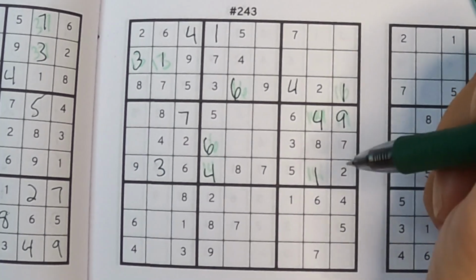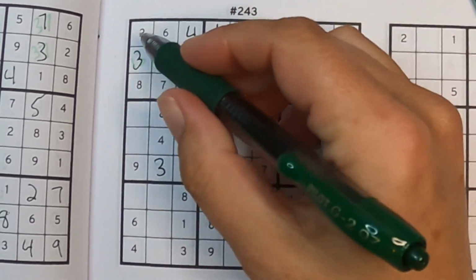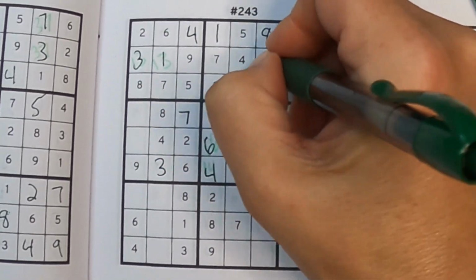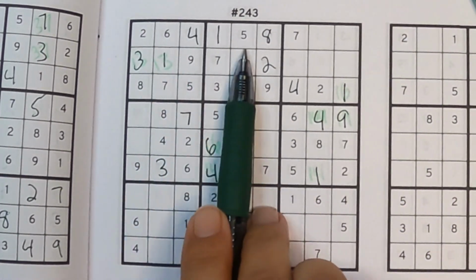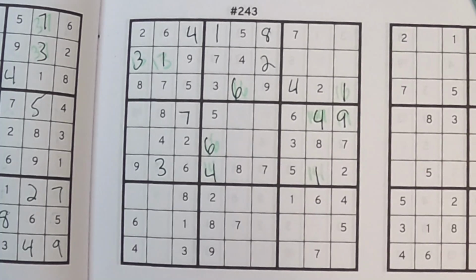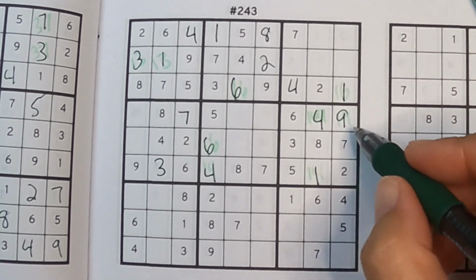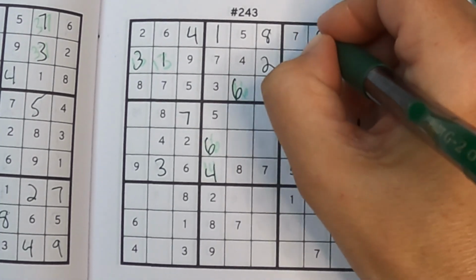For this box now, we're missing 2 and 8. We've got a 2 here, so 8, 2. For this top row, we're missing 3 and 9. We've got a 9 here, so 3, 9.